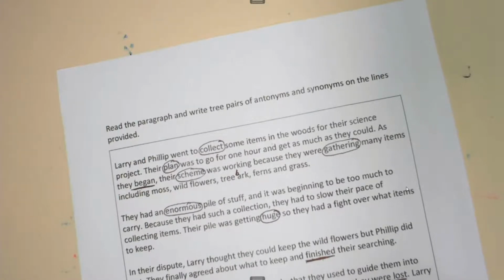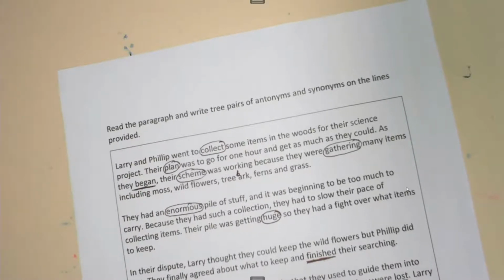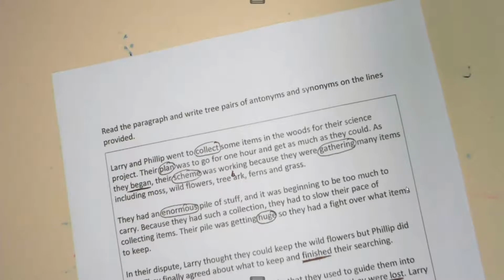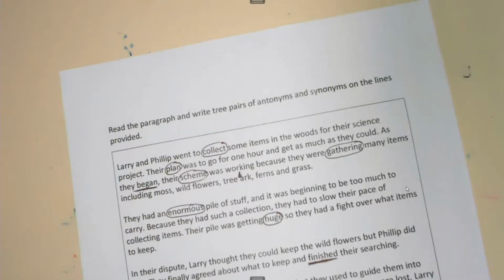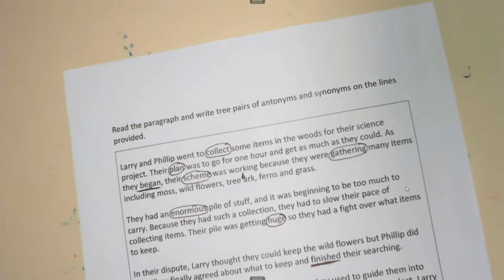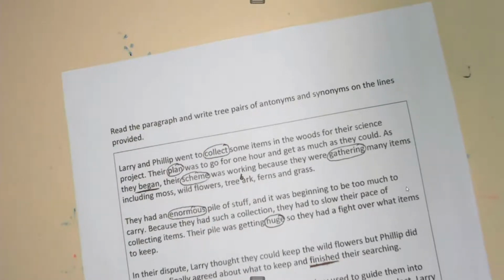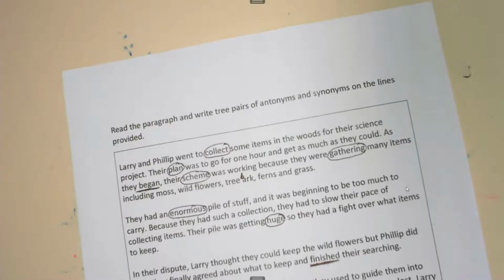Let us underline this one, lost, and we also underline discovered. It's lost and discovered. Then we have, they were lost, but Philip was determined and discovered. They were lost, and this one they discovered. We say the two words are the opposite. They are the antonyms, as they give an opposite meaning to one another.